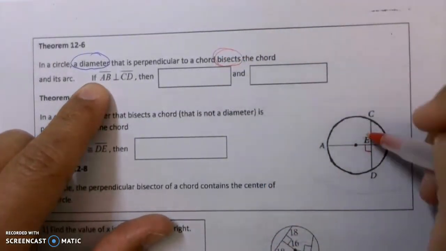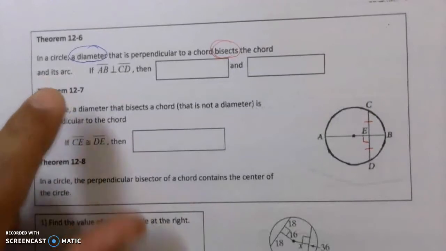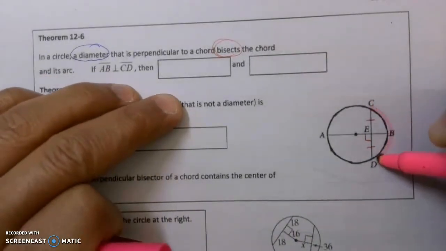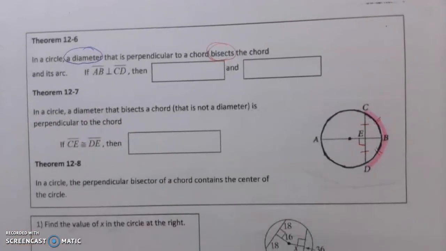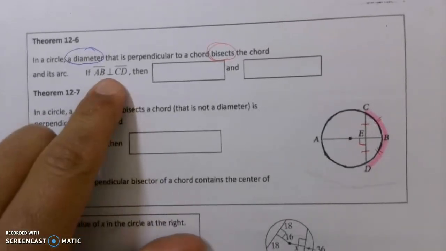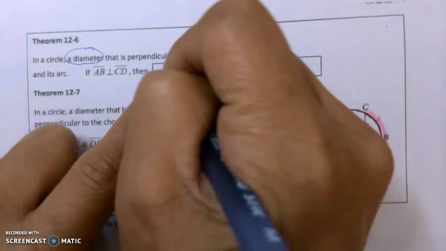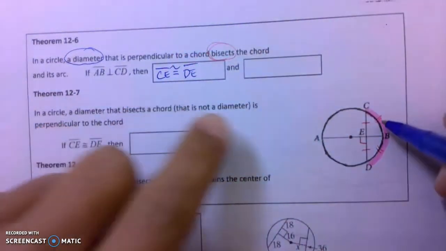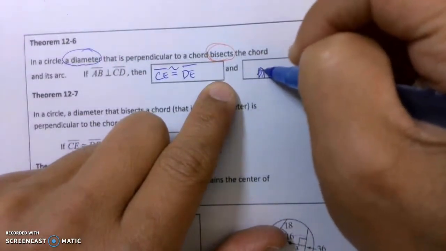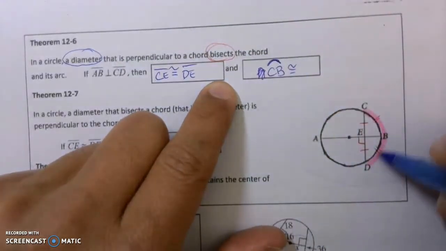So if it's 10, now it's 5 and 5, and its arc, this arc CD here in pink, if this was 100 degrees, now it's 50 degrees and 50 degrees. So if AB, the diameter, is perpendicular to CD, then chord CE is equal to chord DE, and arc CB is congruent to arc BD.